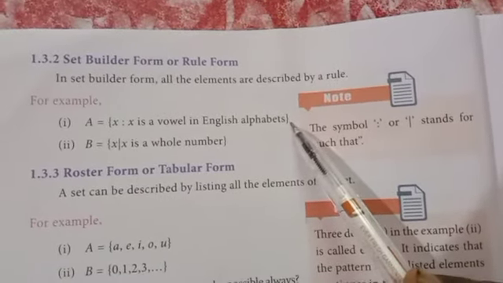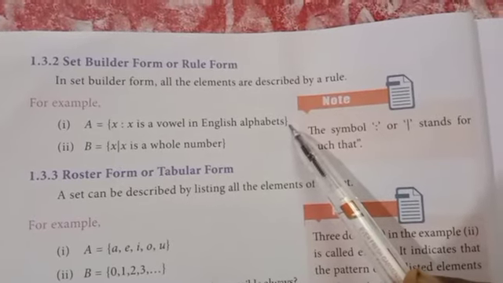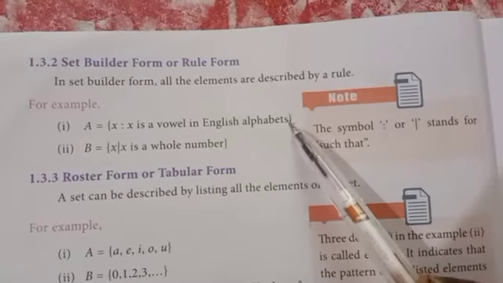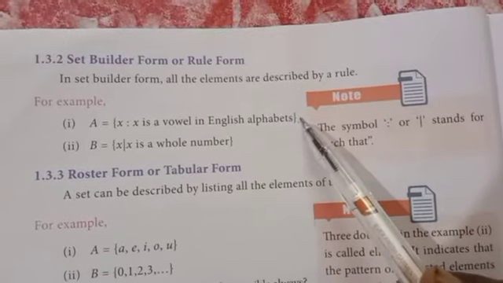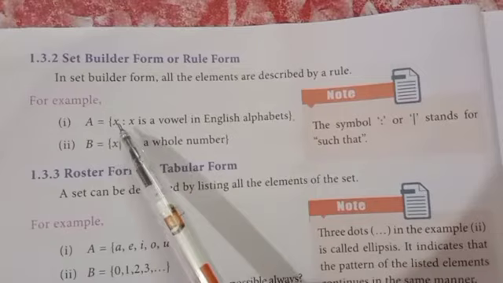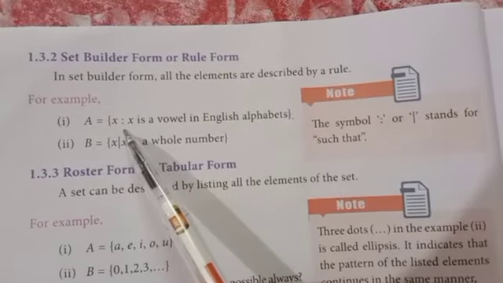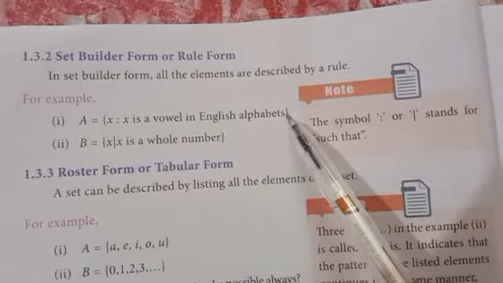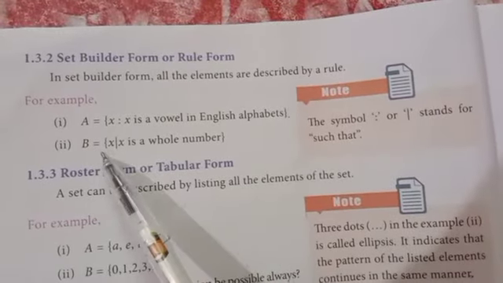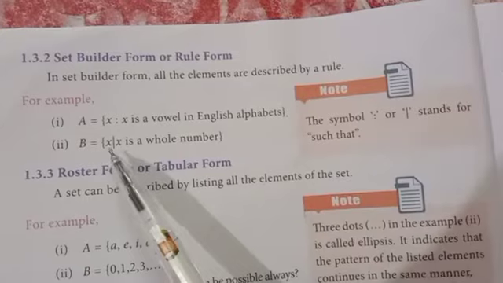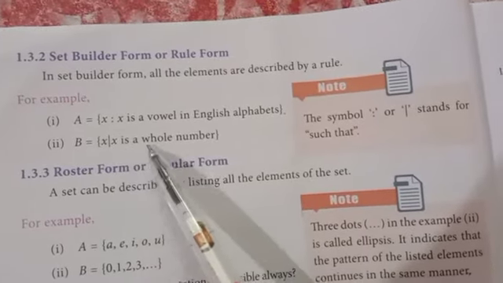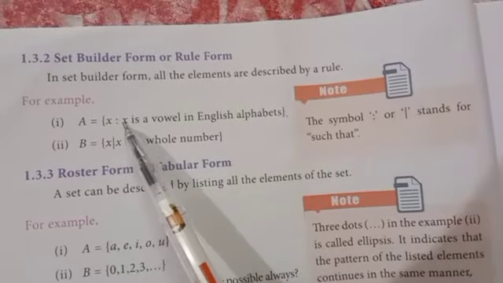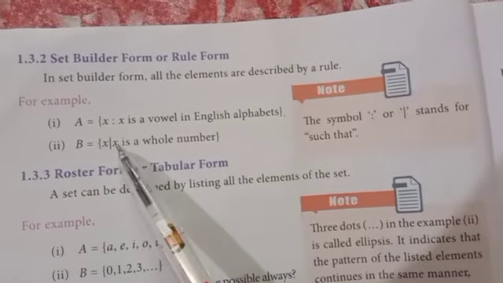What example is given in the first method? The set of all vowels in the English alphabet. The same example written in set builder form is A equal to the set of all X such that X is a vowel in the English alphabet. The second example, B is equal to the set of all X such that X is a whole number. How do you read? X such that. Okay, students.